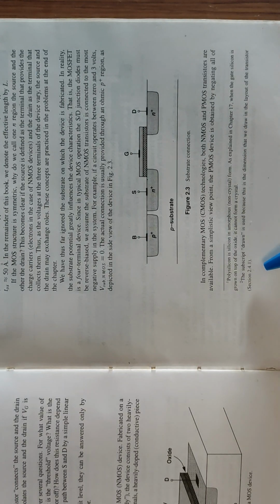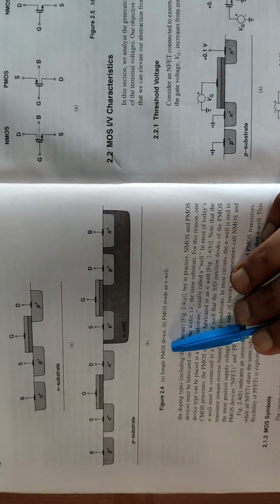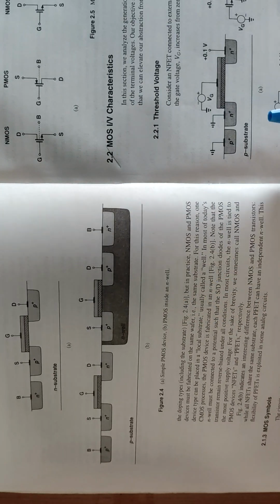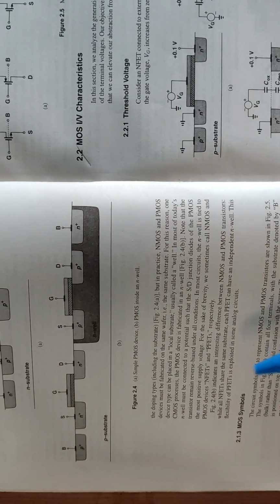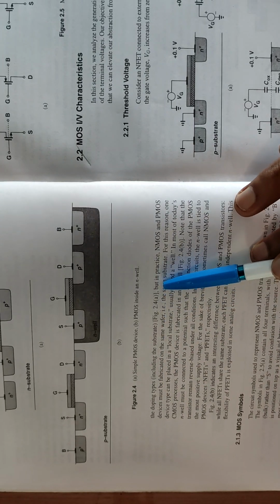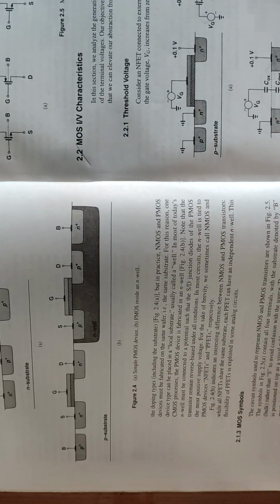Section 2.4.1. Here you can see the figure: A, a simple PMOS device; B, PMOS inside an n-well. The doping types are reversed, including the substrate, figure A, but in practice NMOS and PMOS devices must be fabricated on the same wafer, that is, the same substrate.